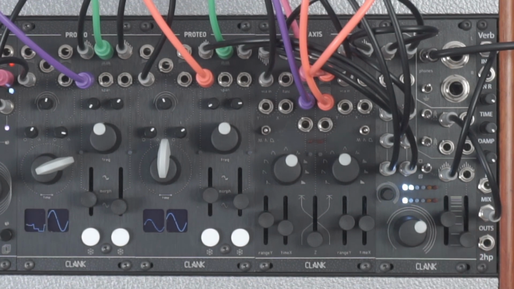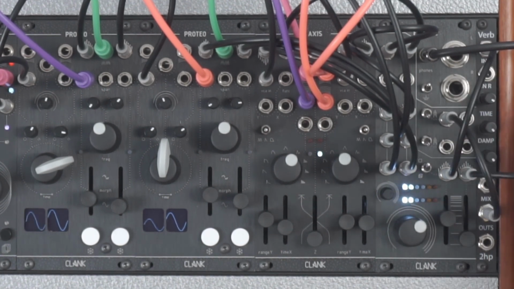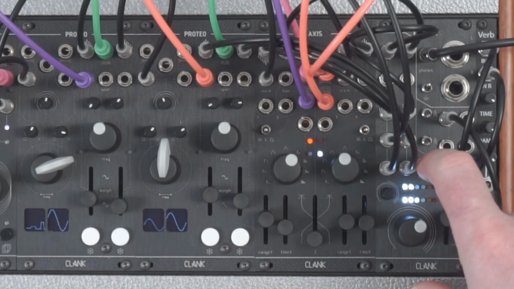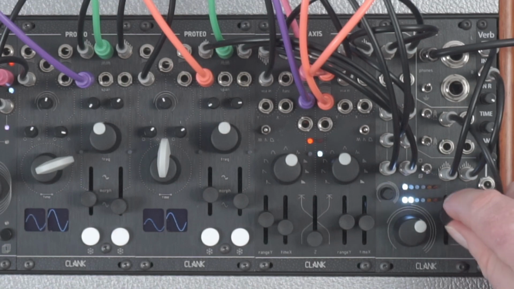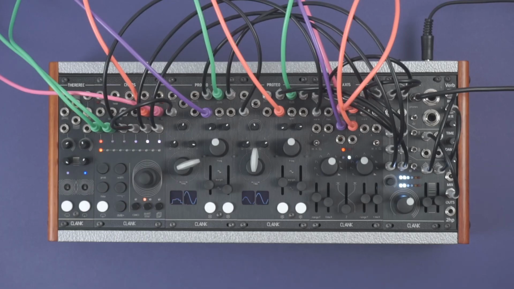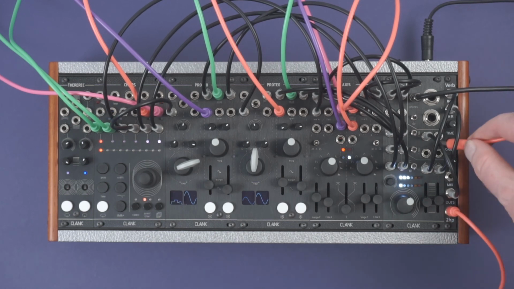To be fair, if I patch this reverb in as stereo, there's a little switch here, it goes from mono to stereo, and this now becomes a left and right send. I just need another cable. Of course, I'm going to use the biggest cable I've got to run that back in.